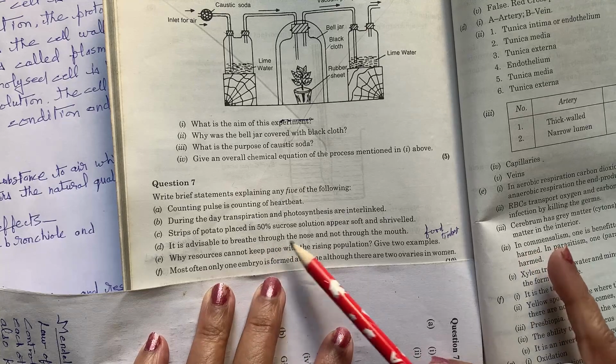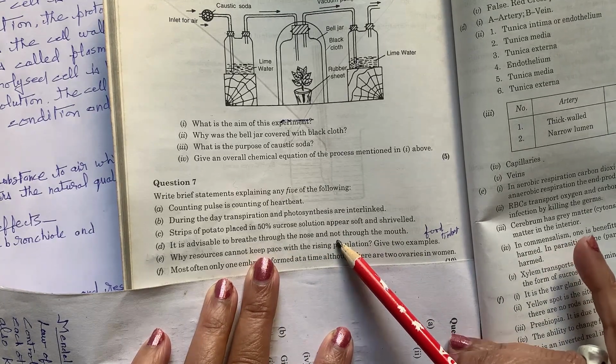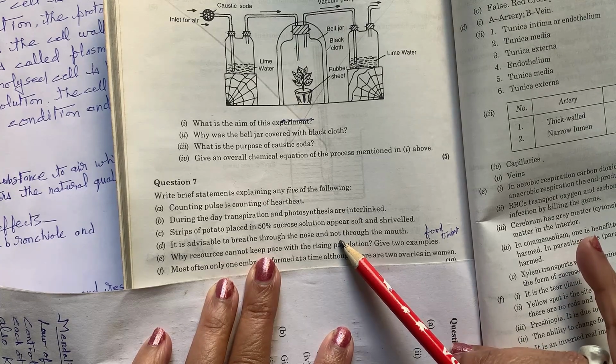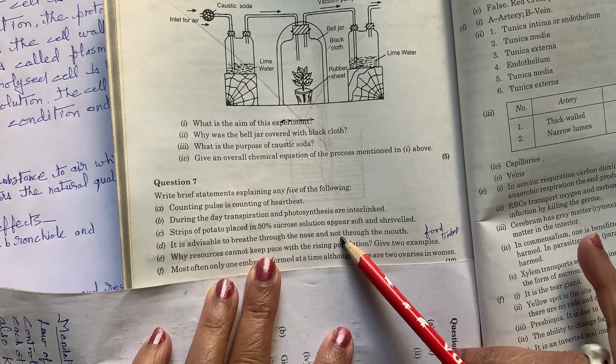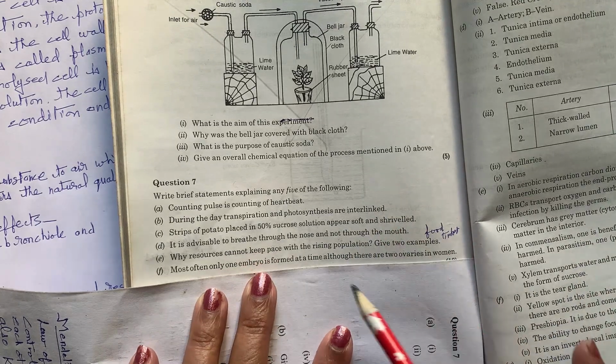It is advisable to breathe through the nose, not through the mouth, because when we breathe through the nose, the air is filtered through the hair of the nose. So any dust or smoke particles or any bacteria remain entangled over there. They do not enter our lungs.